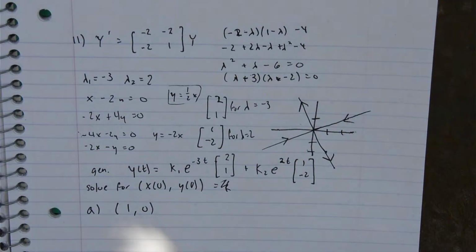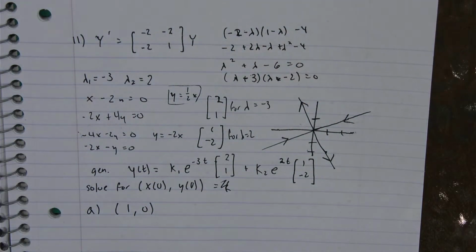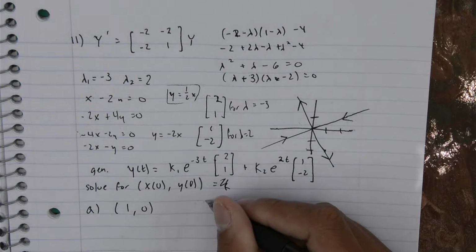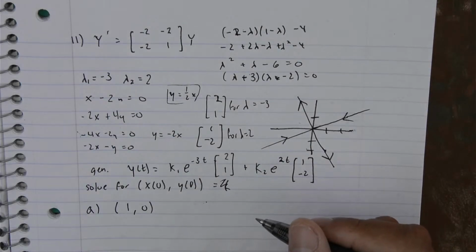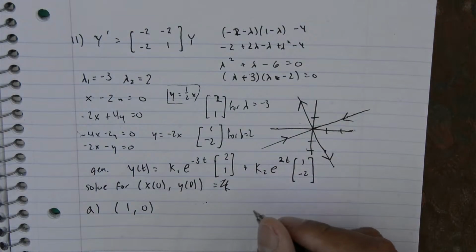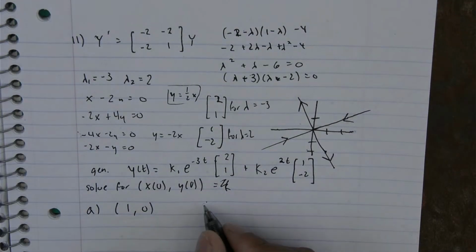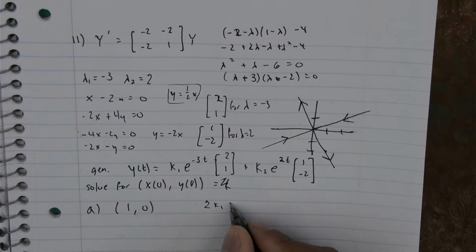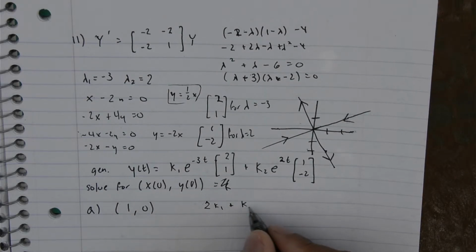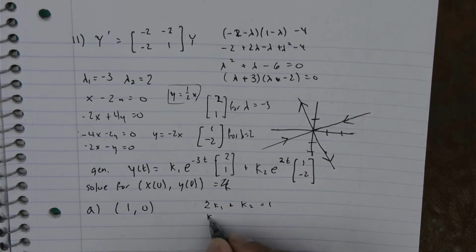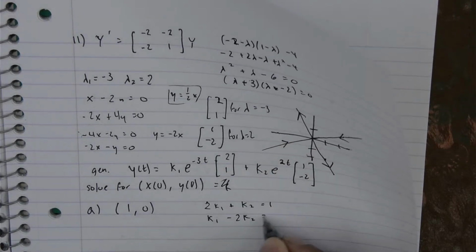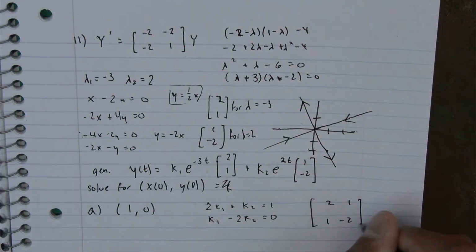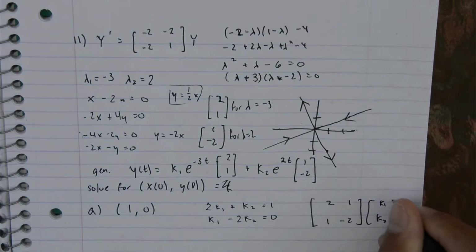So what that turns into is 2k1 plus k2 is equal to 1, and k1 minus 2k2 is equal to 0. So we can rewrite this as the matrix 2, 1, 1, minus 2 times k1, k2 is equal to 1, 0.